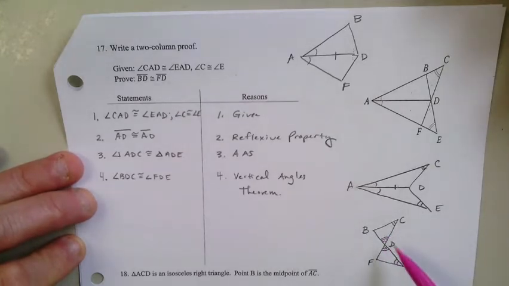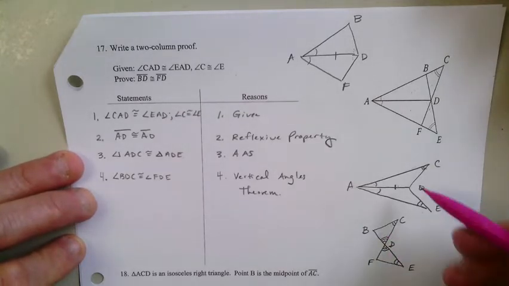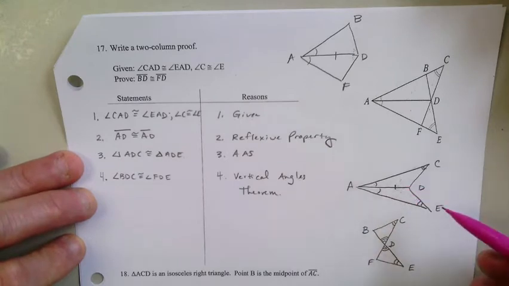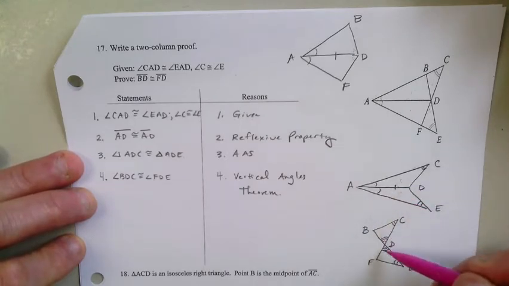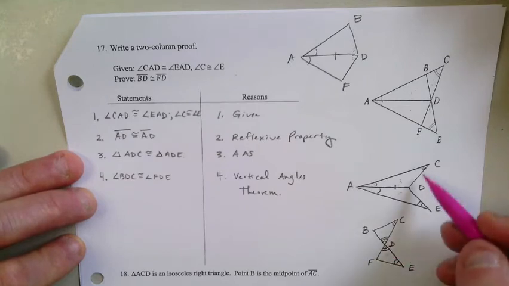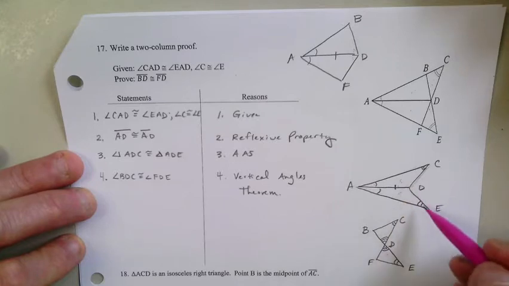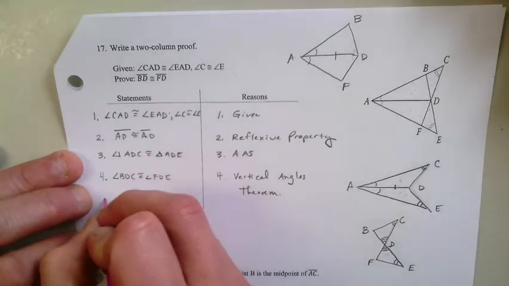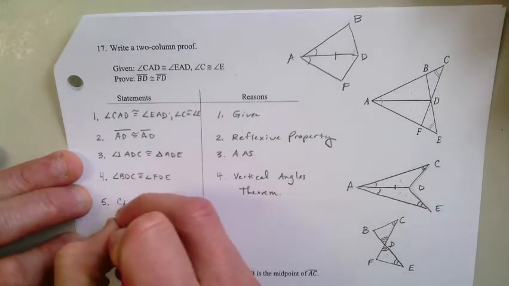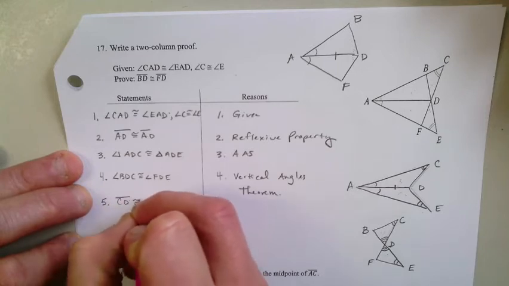Now, the next thing I need to do is I can't prove anything else in these triangles congruent right now. But what I could do is go back to these two triangles and ask myself, is there anything from these two triangles that is the exact same in these two triangles? And what I see is that this segment here, CD, and this segment here, DE, these two segments are the exact same in both sets of triangles. So I'm going to go ahead and say that CD is congruent to DE.